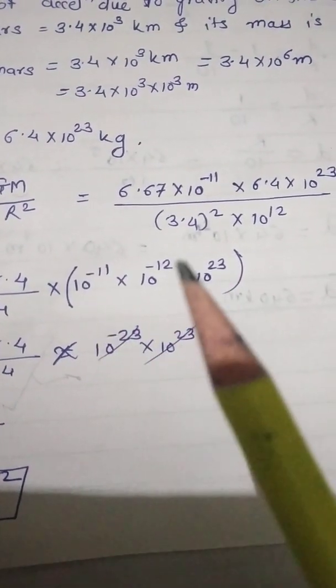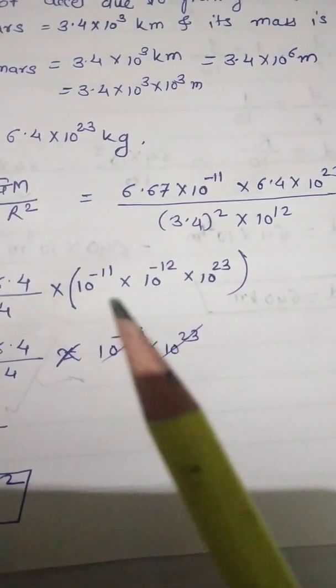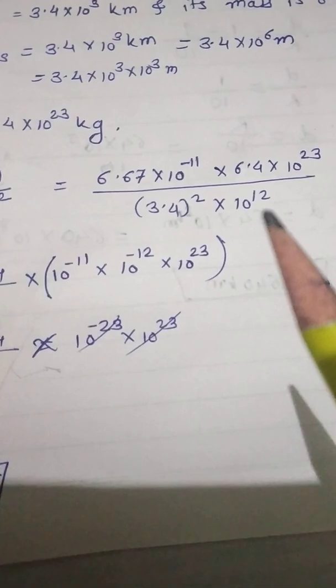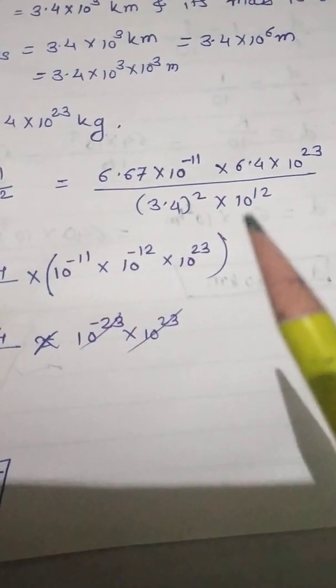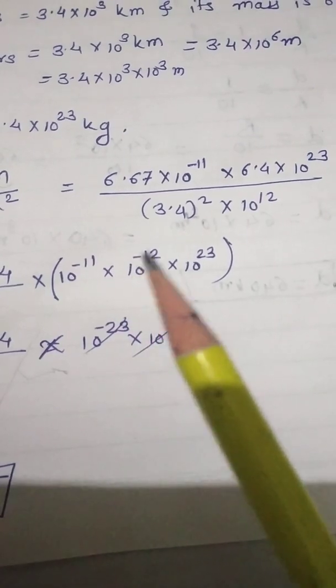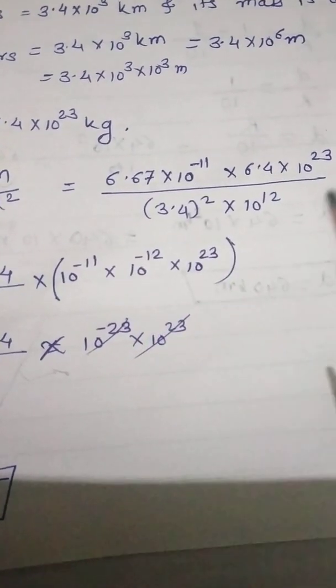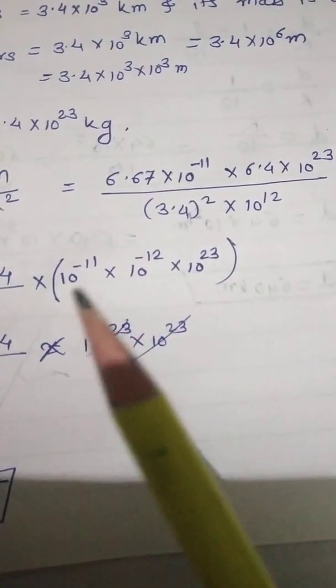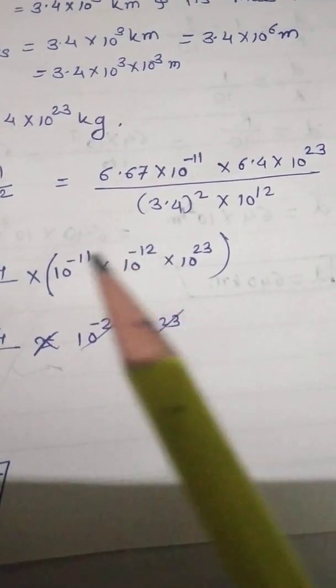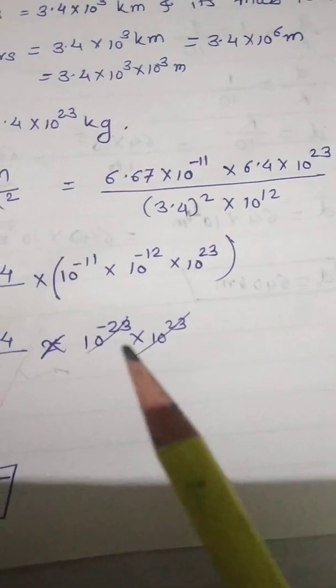So first, solving these powers of 10, we get here 10 raised to minus 11 into 10 raised to minus 12. This is the denominator, we put it up on the numerator, so we get here inverse with minus sign, and then here 10 raised to 23. So 10 raised to minus 11 plus 10 raised to minus 12, we get 10 raised to minus 23.